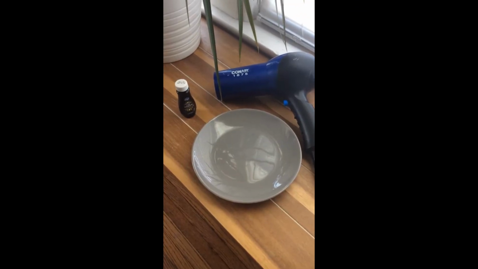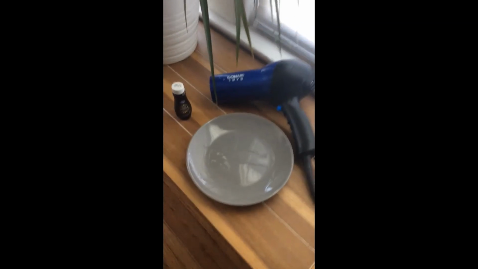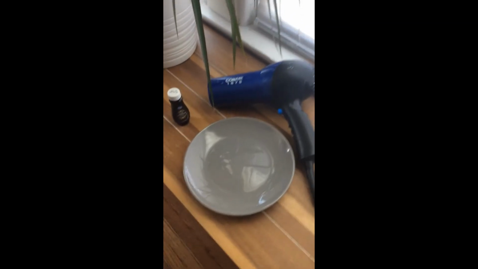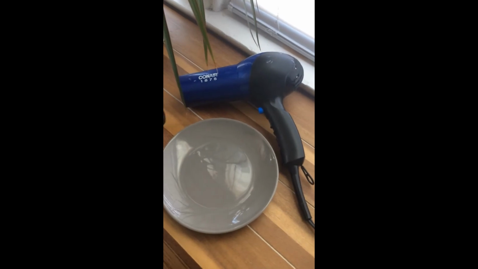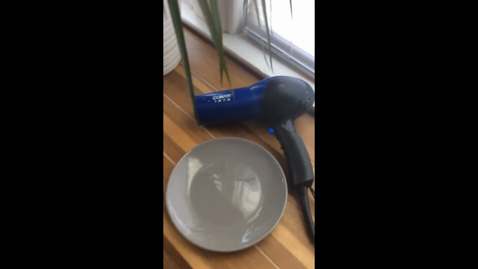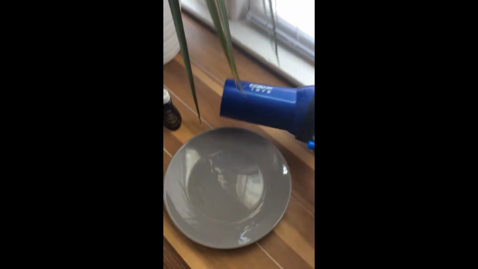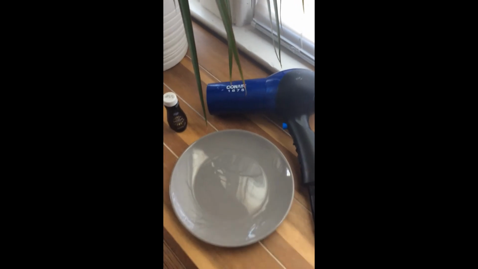So like I said, this experiment does not take very many supplies. All we're going to use for this is some vanilla, like you would bake with, a plate to put it on, and a hair dryer or something else that gives off air and heat.